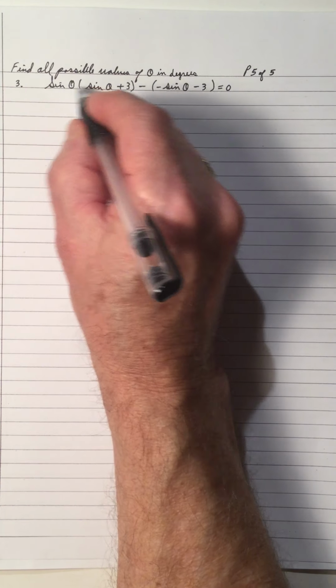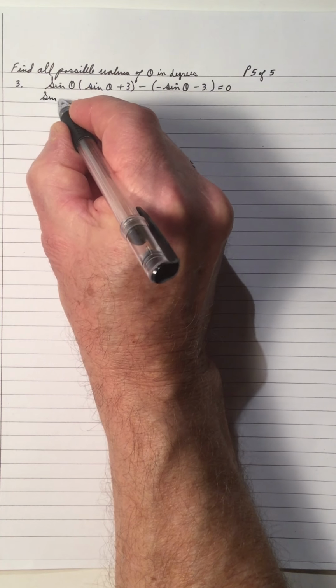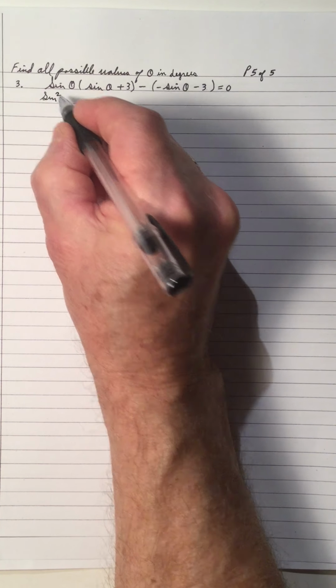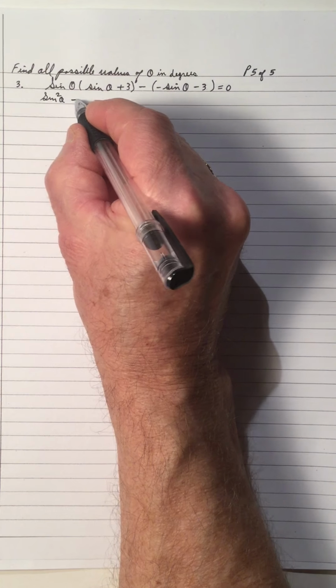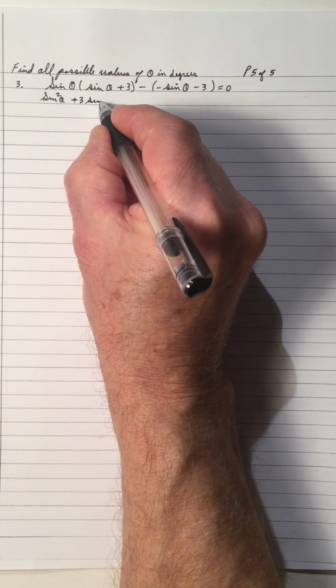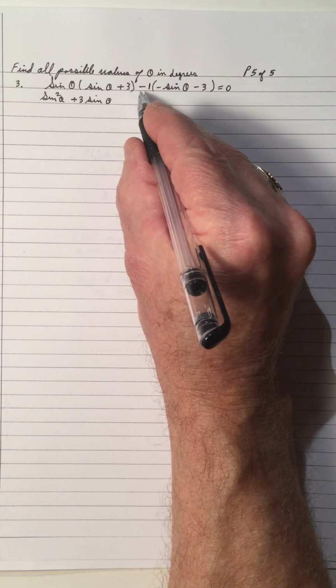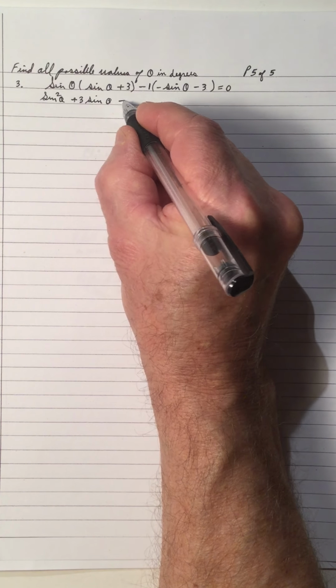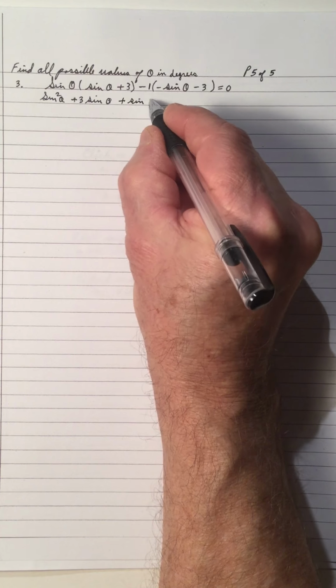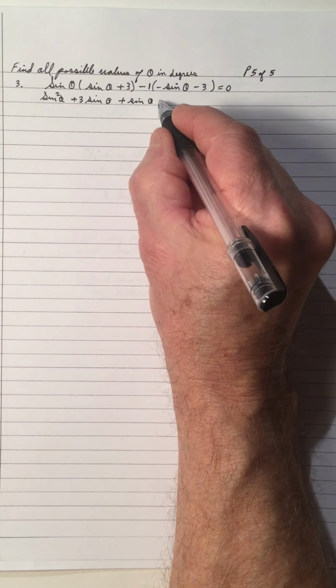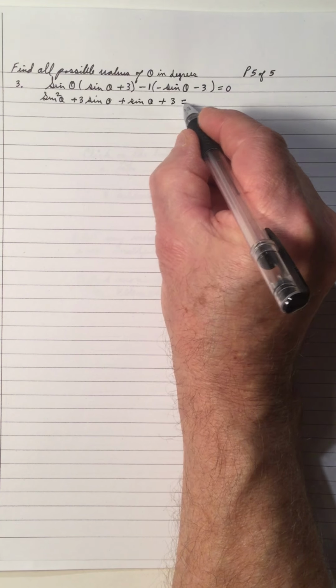So we multiply sine theta times sine squared. Sine theta times 3 is 3 sine theta. And we're subtracting, so if you think about putting a 1 there, negative 1 times negative is a positive. Negative 1 times negative 3 is plus 3.